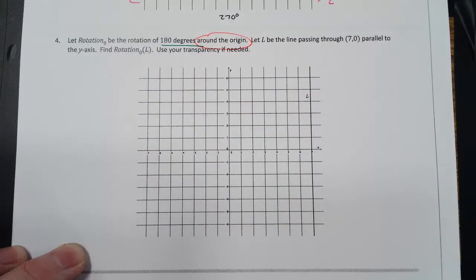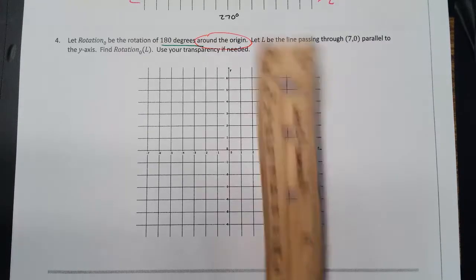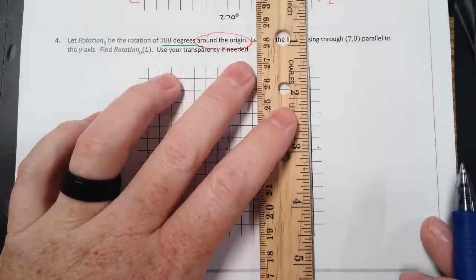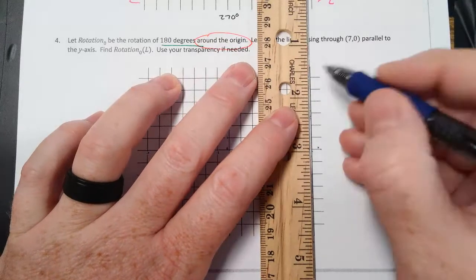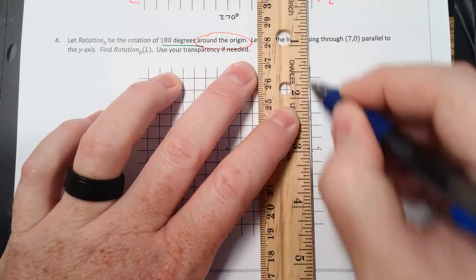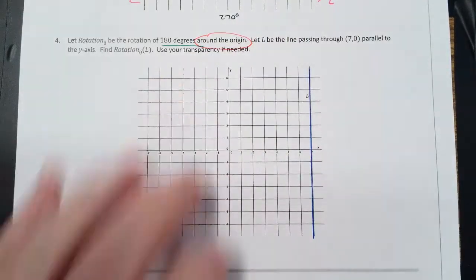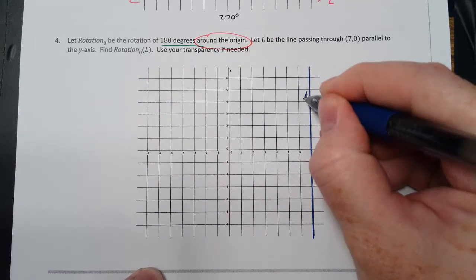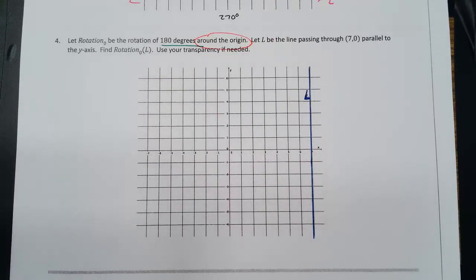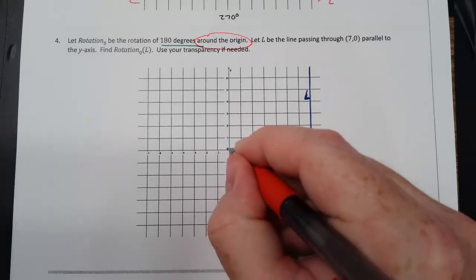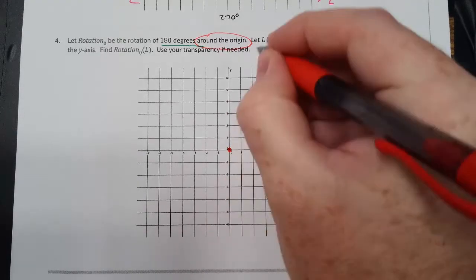And it tells us we are using this line over here this time. So what happens when we take this line L and rotate it 180 degrees? What happens? So we need the origin, which is right here. Again, remember 0, 0.